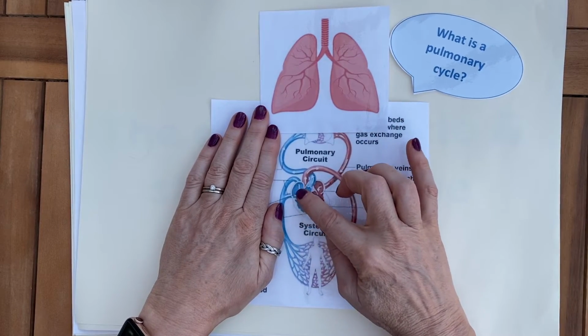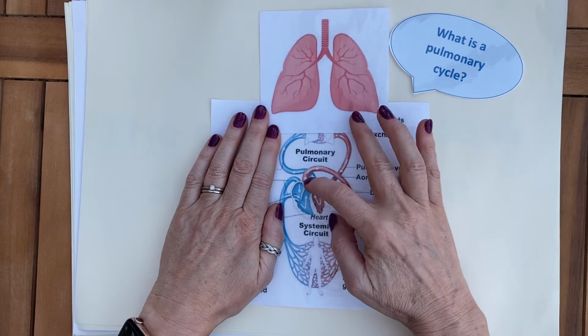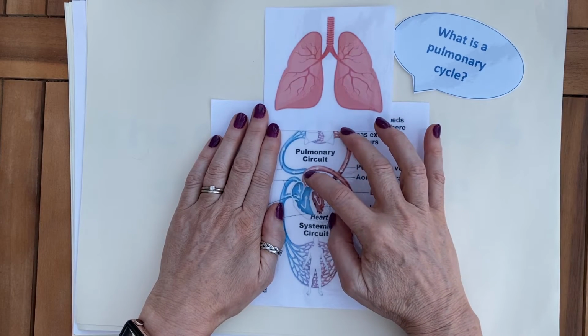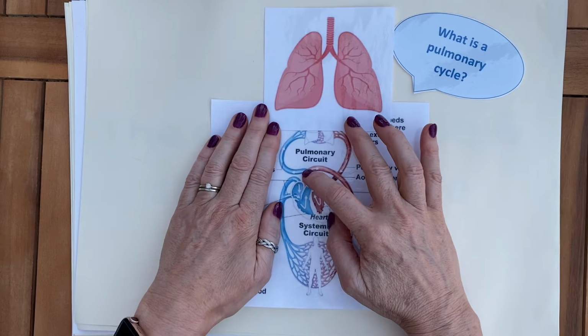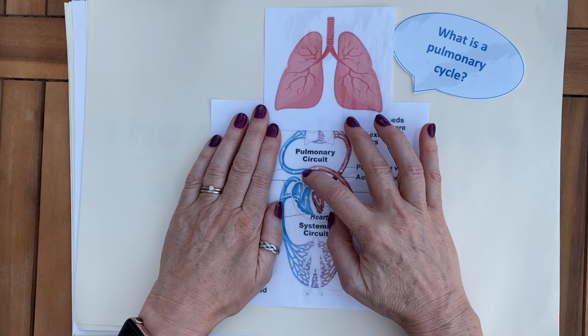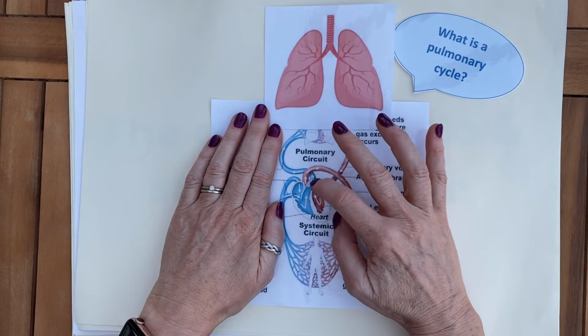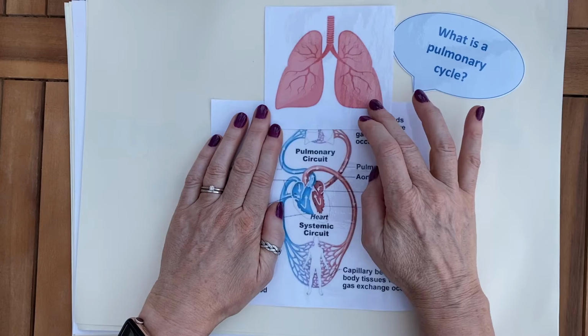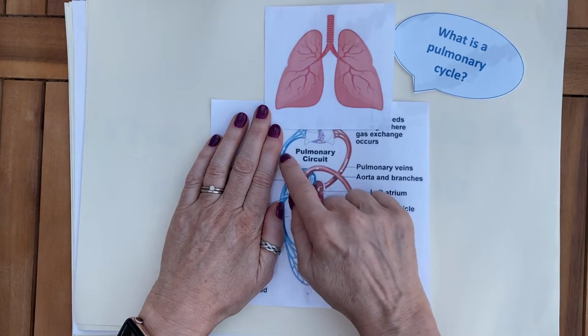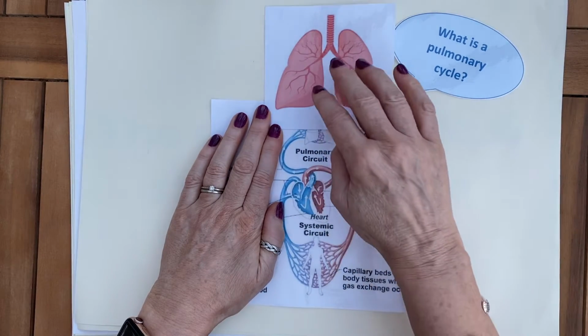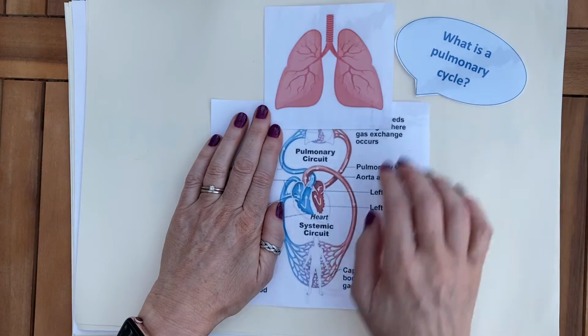Deoxygenated blood in diagrams is usually coloured a bit of blue. The reason for that is deoxygenated blood is actually a slightly different colour to oxygenated blood. It's not blue like this, but it has a tinge of blue, so that's why it's coloured like that. So blood from the heart up to the lungs and back down, collecting the oxygen, is the pulmonary cycle.